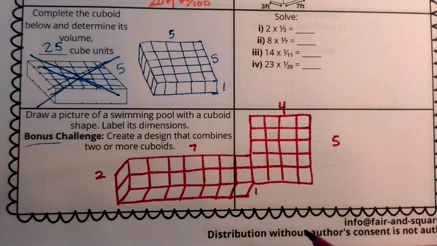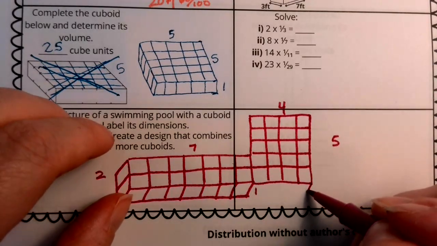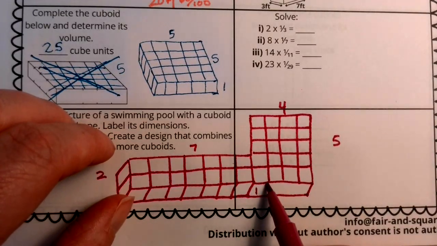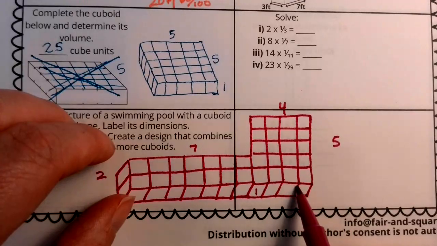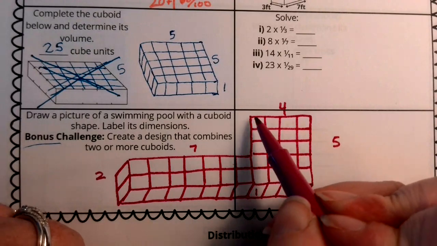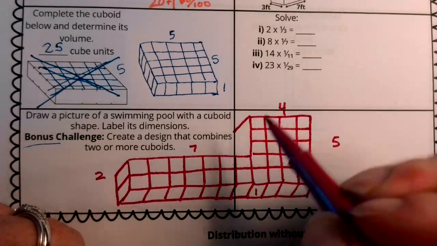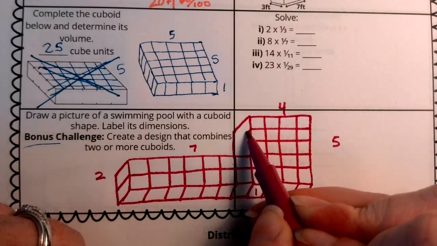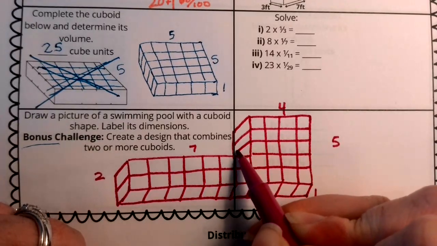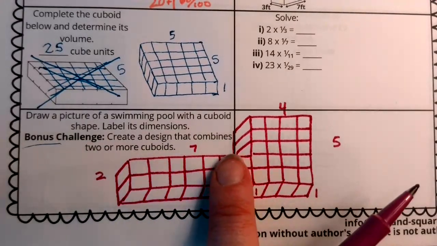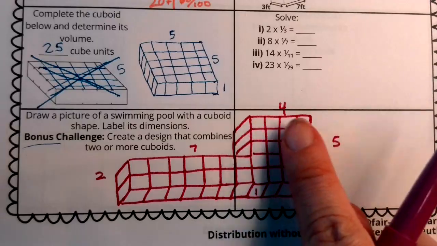Now this is a cuboid. So am I done? I am not. I need to make sure that I'm drawing these sides as well. So I've got 1, 2, 3, and I can label that 1 over here. Now I need to have something similar going on this side. So I'm going to do it this way, and I'm going to show that I have got 1, 2. Okay, now that one's kind of hard because, of course, I'm seeing the top of this prism here, and then this one I'm seeing the side.